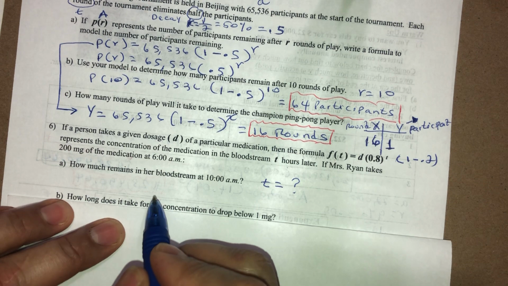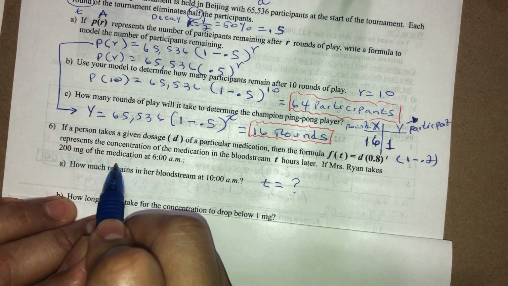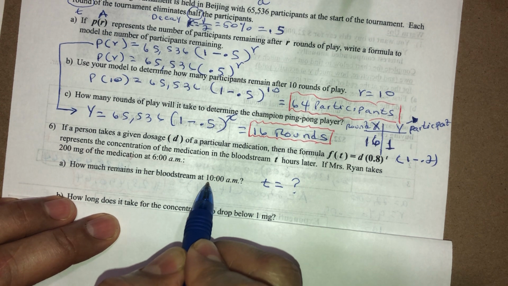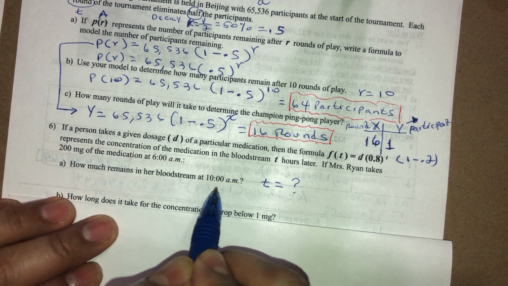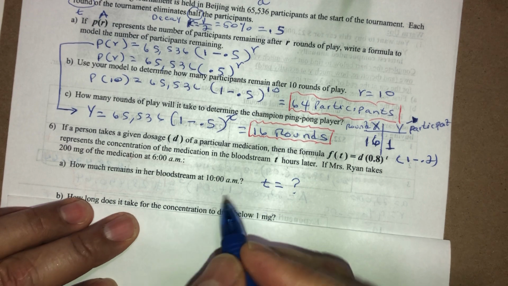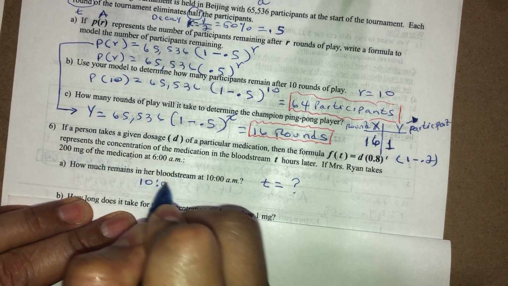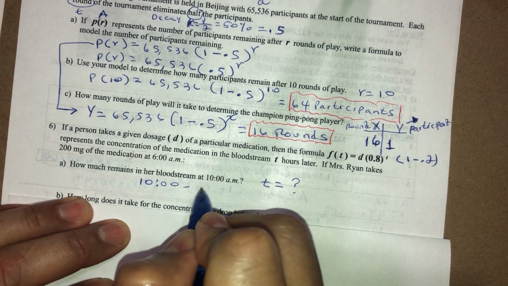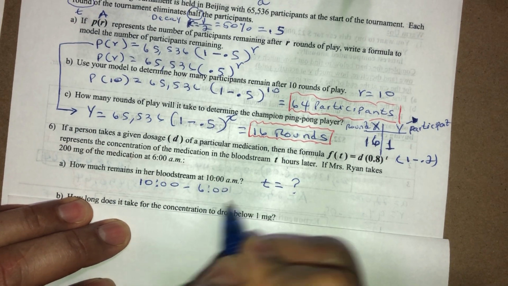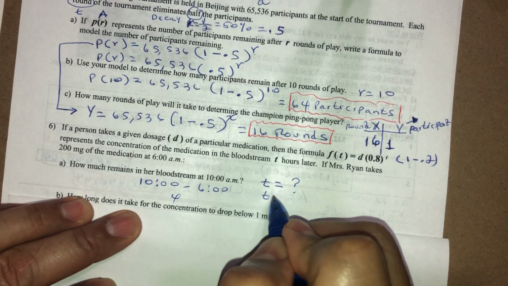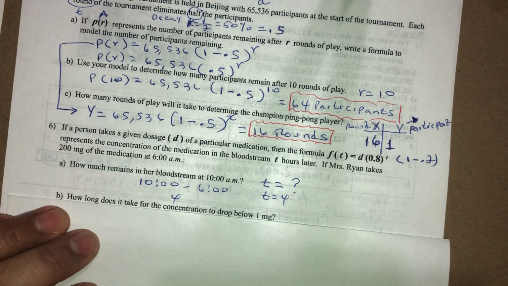You took your first dose at 6 o'clock in the morning, and you're looking for how much is left in your bloodstream at 10. So you have to subtract 10 a.m. minus 6 a.m. and you get 4 hours. So that means that here T equals 4.